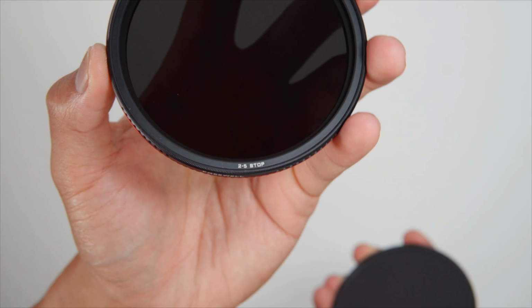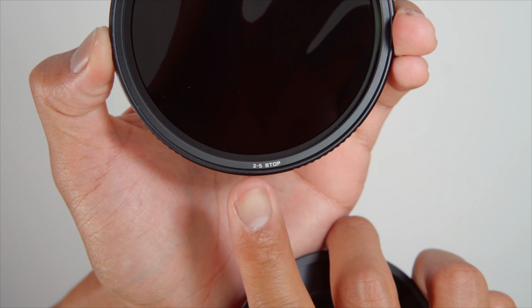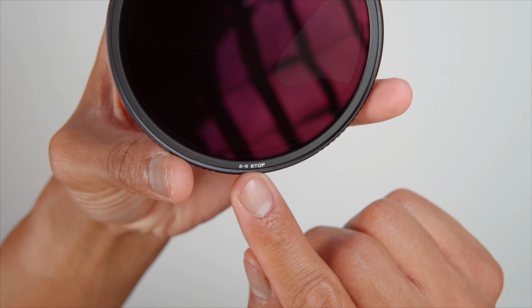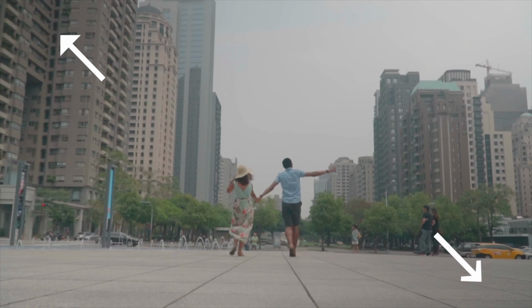In addition, if you do get a variable ND filter, make sure to get the ones with different stops like mine, 2 to 5 and 6 to 9, as this prevents any vignetting on the side of your image. If you want to see how ND filters can make your waterfalls look dreamy like this, I've got a video for you right over here.